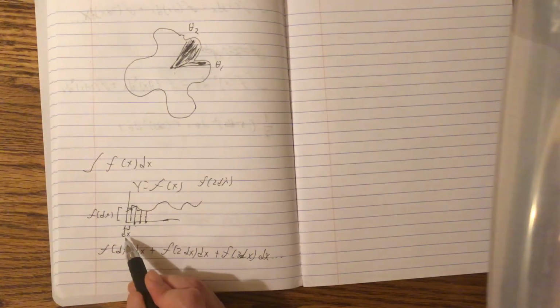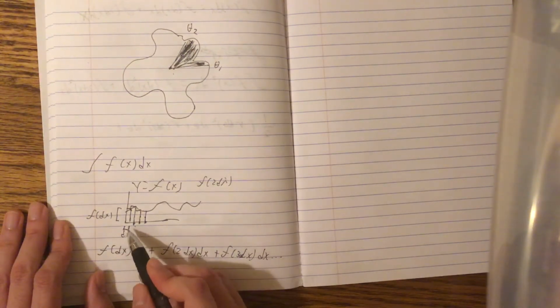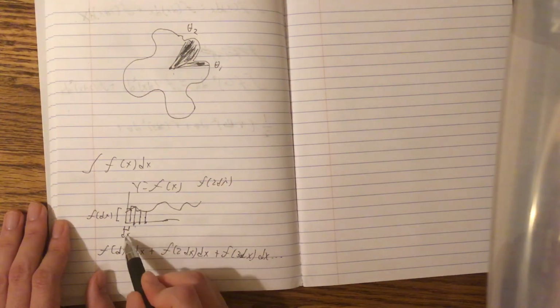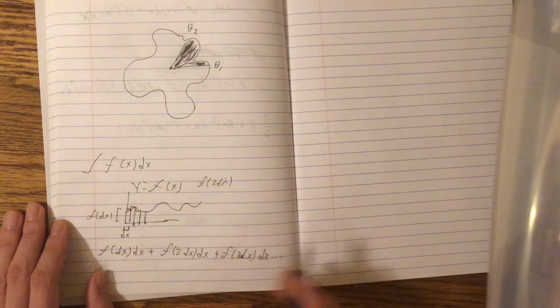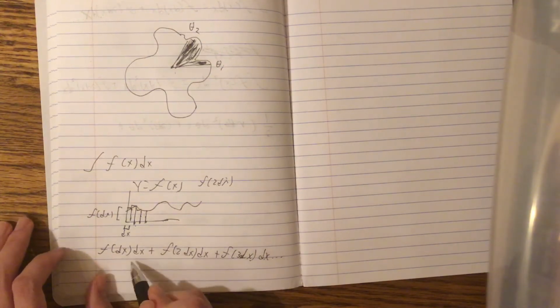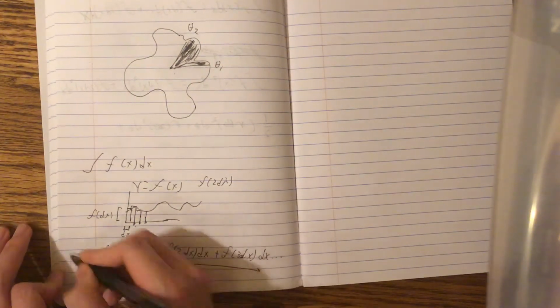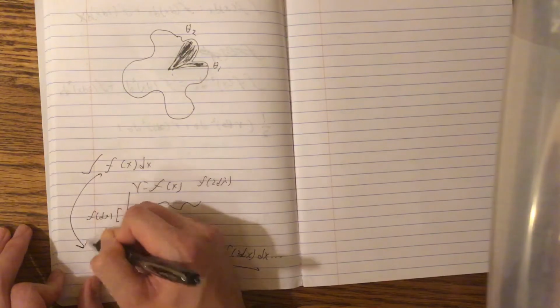And dx, we're keeping dx constant. It would be the base of each of these rectangles, and we're making dx approach 0, so our approximation becomes more and more precise, and hence we get an integral. So this is the definition of an integral.